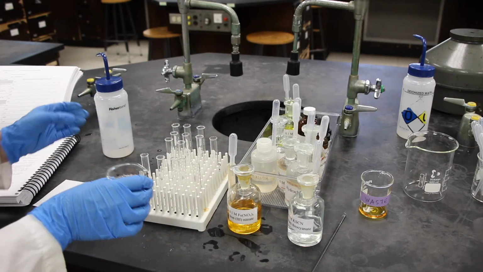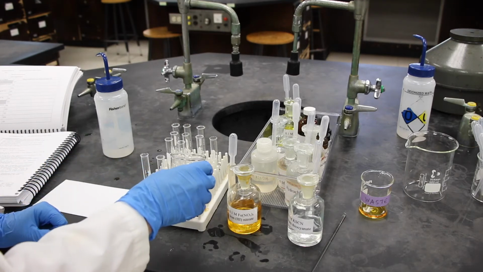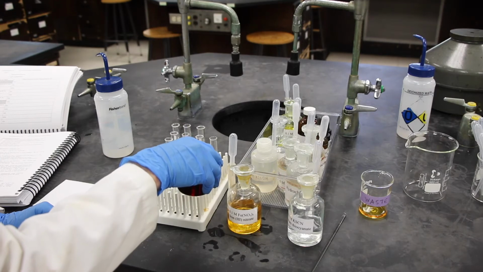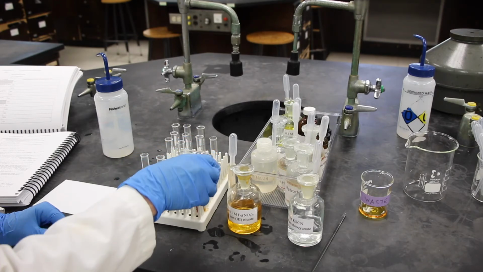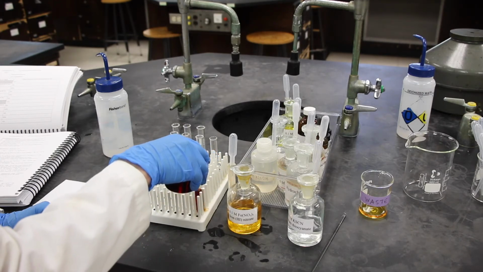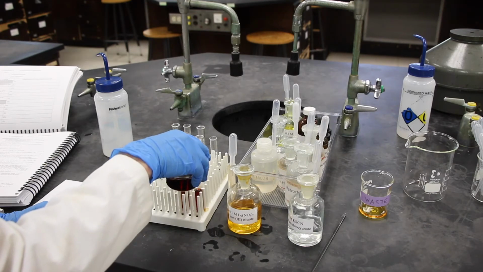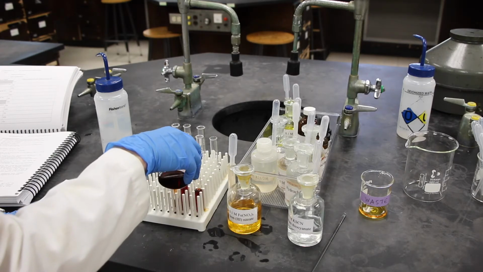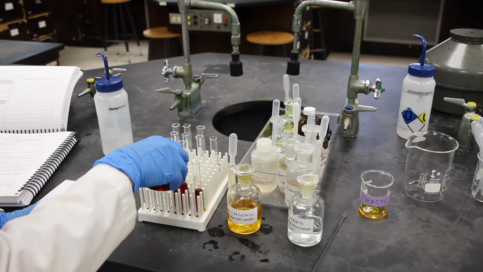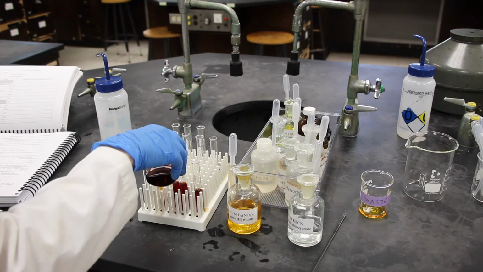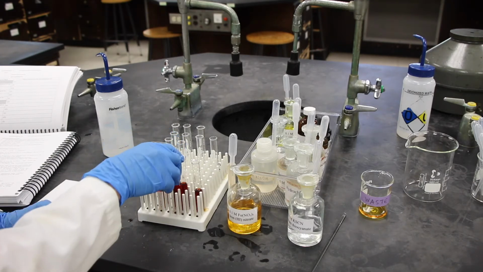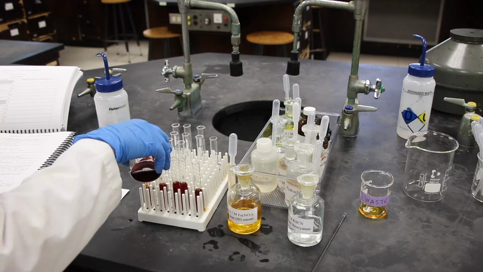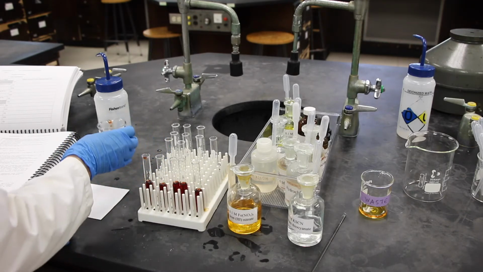All right, we're going to give that a swirl, and then we're going to add some of this to 5 little test tubes. Again, the amount here is not terribly important. We just need to see the color. So we add enough solution so we can see the color.